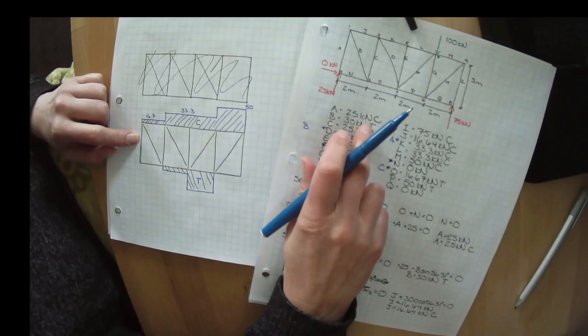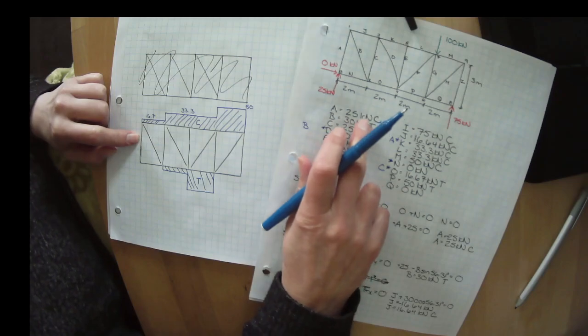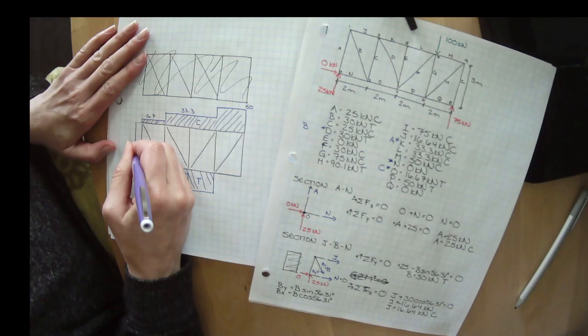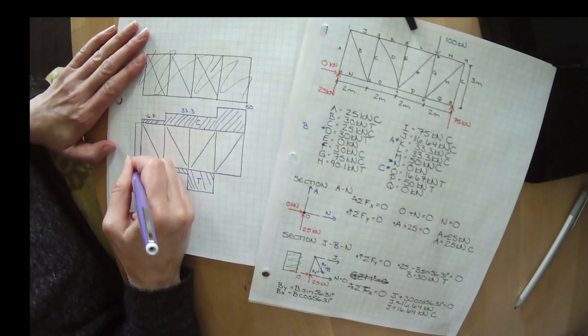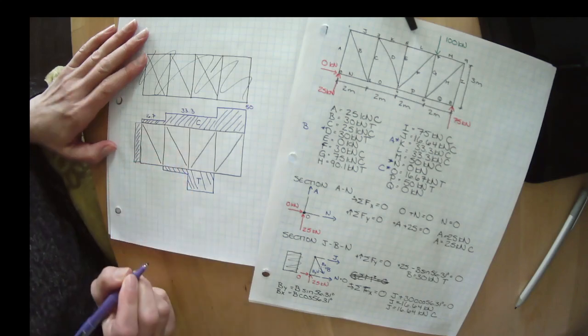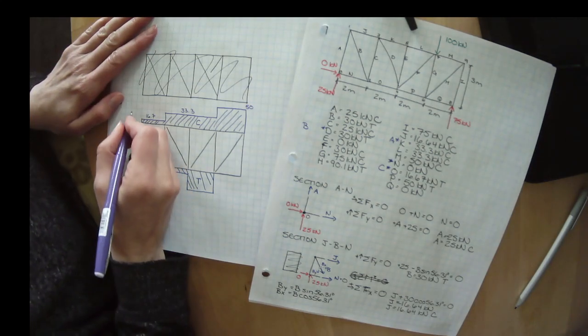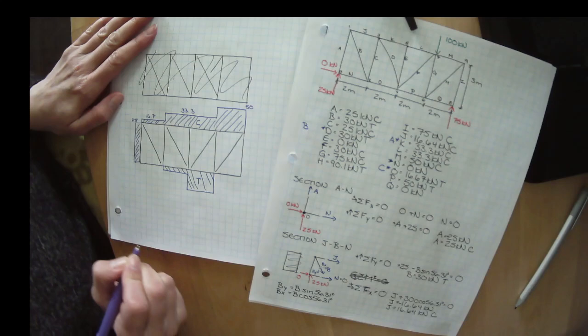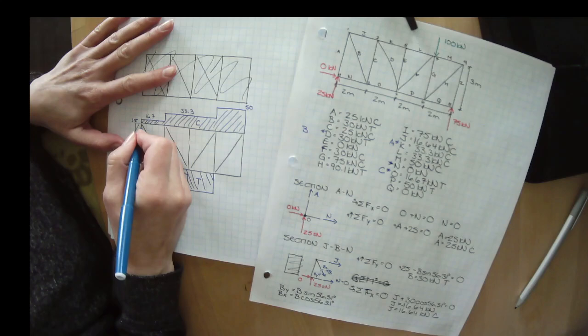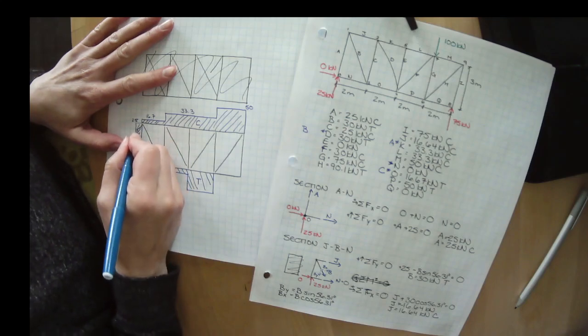We have this member here as A, and it had 25 kilonewtons of compression in it. And I draw ones hatched that way as compression. B had 30 kilonewtons of tension, and my blue is tension.